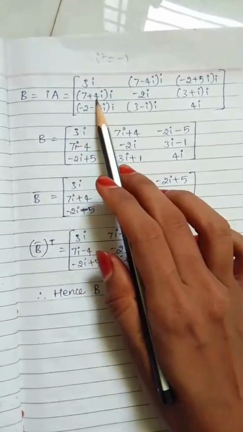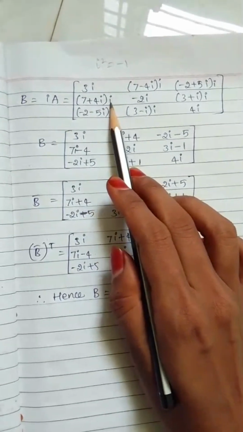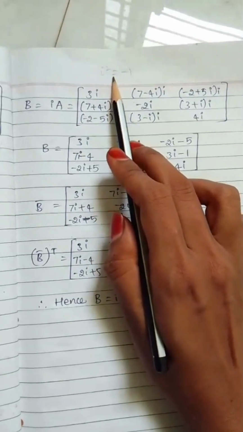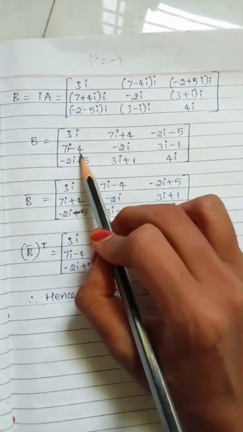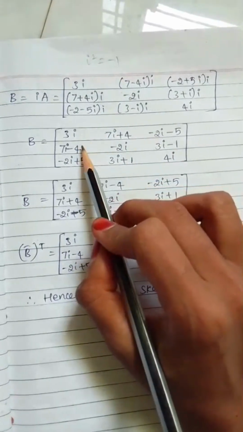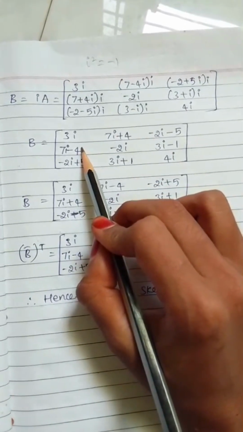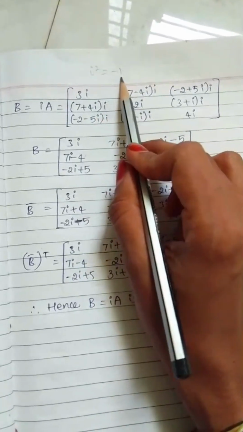7 into i, 7i. Plus 4i into i, and i will become i square. i square will be minus 1. That's why here plus 4i into i, I got minus 4. Minus 1. That's why I don't get i here. Got it? i square will be minus 1.